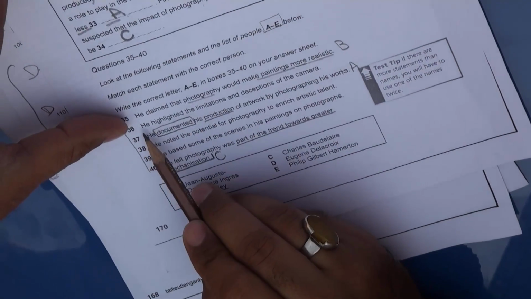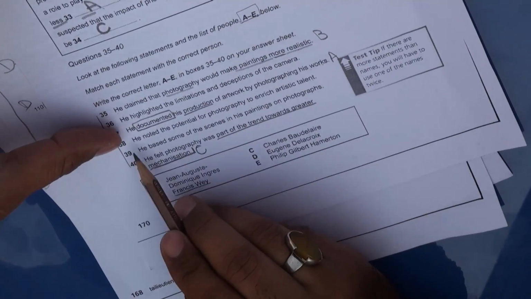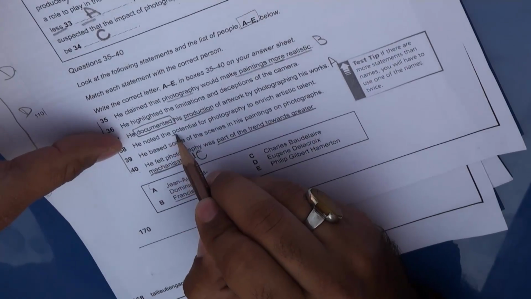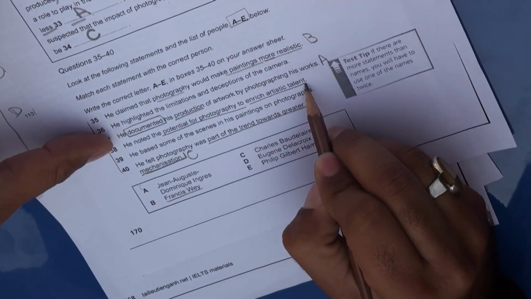35 is taken. 36, he highlighted the limitations and deceptions. No. 37 is done. He noted the potential for photography to enrich artistic talent. Why not? I tell you why.